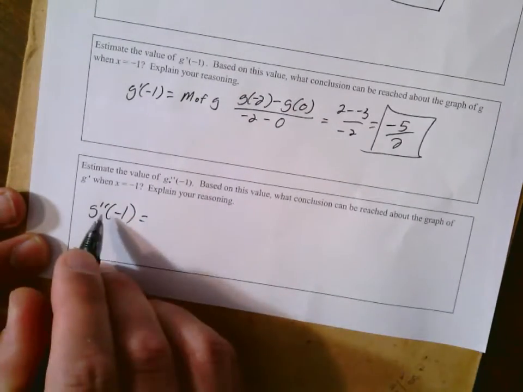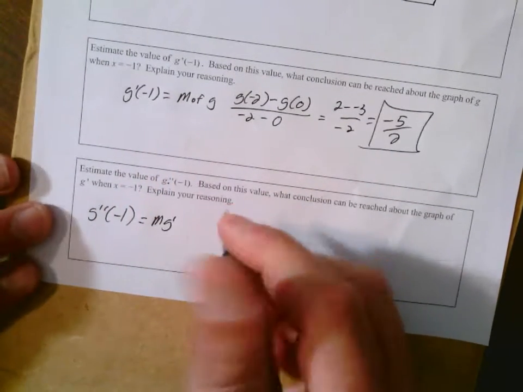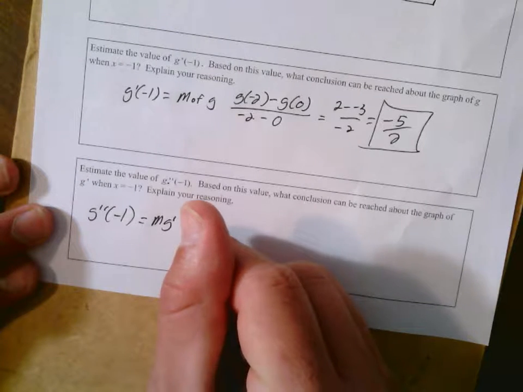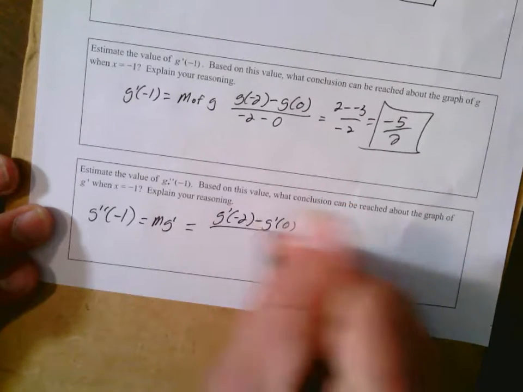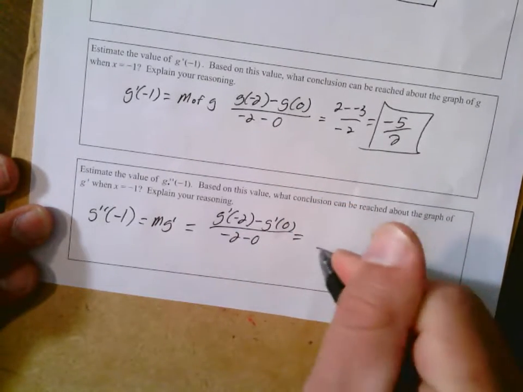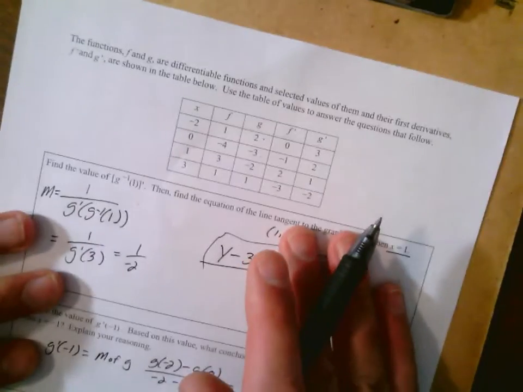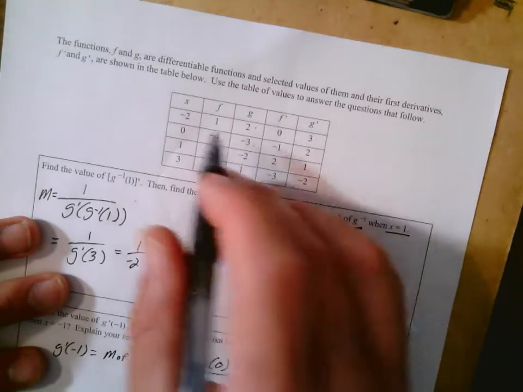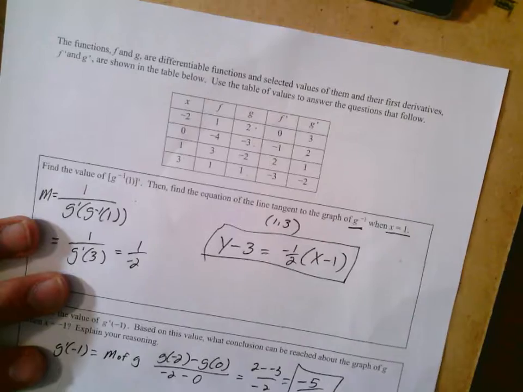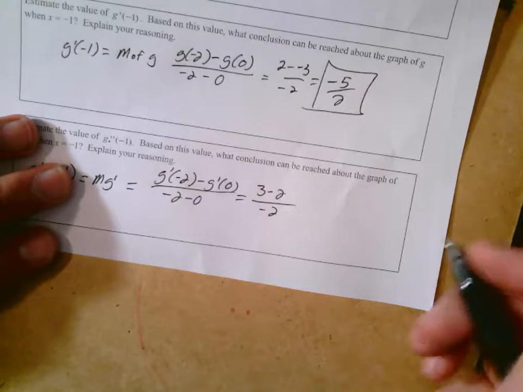Alright, so to find this, it's the slope of g prime, which is g prime of -2 is 3. g prime of 0 is 2. That is 3 minus 2.